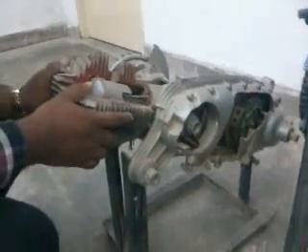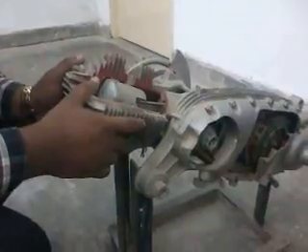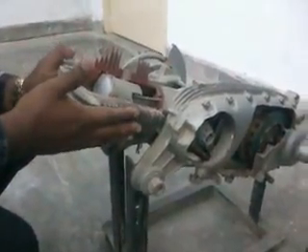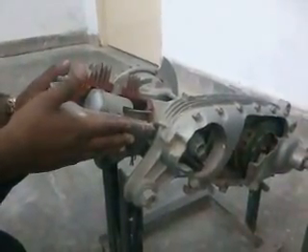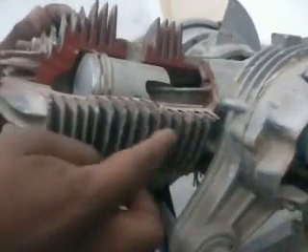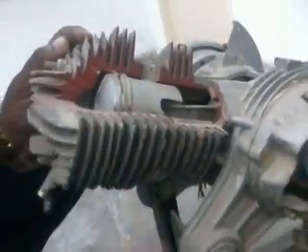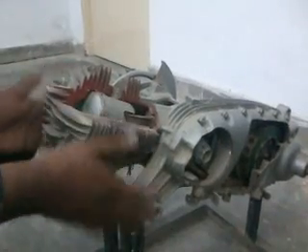The construction of a two-stroke engine, a Java engine. Earlier we used to have a motorcycle Java, and the engine is shown here as a cut section. Now this is an air-cooled engine, whereas bigger engines work on a water-cooled basis. That is why these fins are given. This is for cooling purposes. These are called fins. There is no water running for cooling, only the air flowing over the engine. Through these fins, the heat will be dissipated.